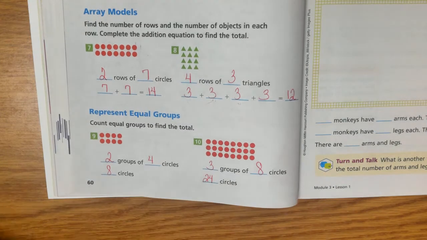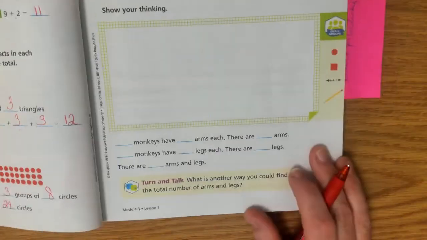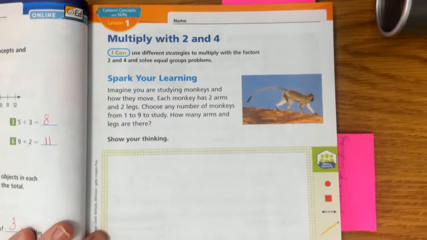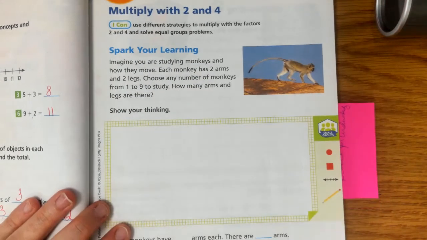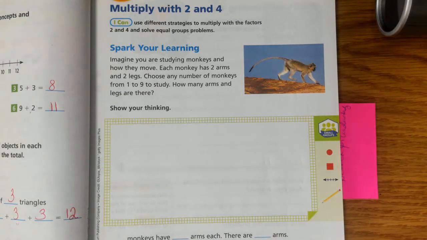Nice job. All right, so now we're going to get into our lesson 1, which is multiply. Oops, I'm going to fix my camera again. Multiply with 2 and 4. So after this lesson, you're going to be able to use different strategies to multiply with the factors 2 and 4 and solve equal group problems.